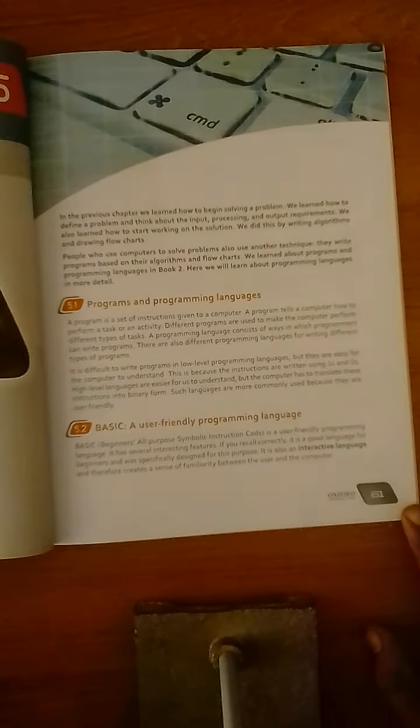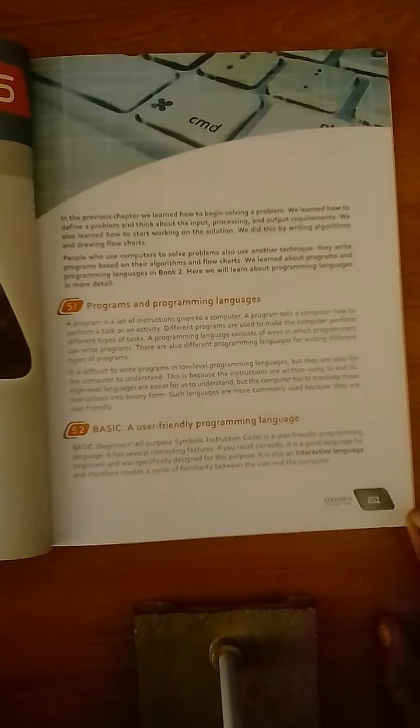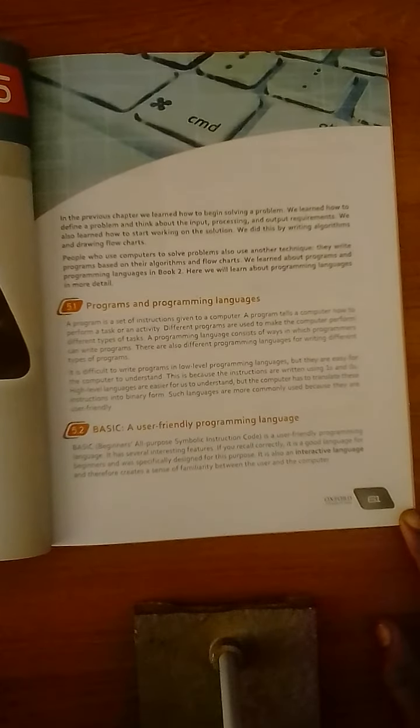So dear students, any programming language is learned for the purpose of designing or developing software. Whenever you are going to be a professional programmer, you will have to concentrate on any programming language. So GW BASIC is one of them.